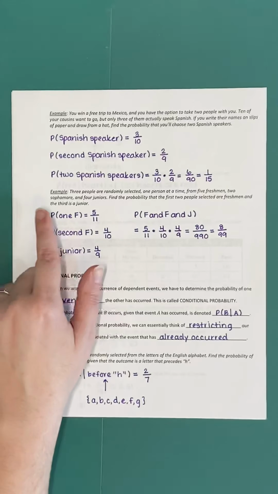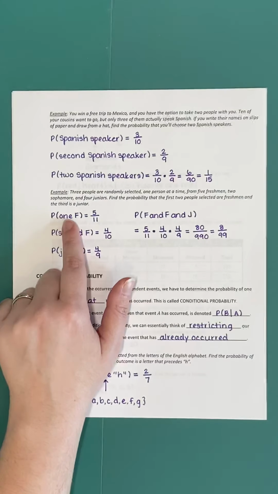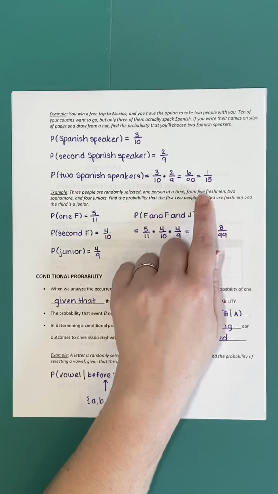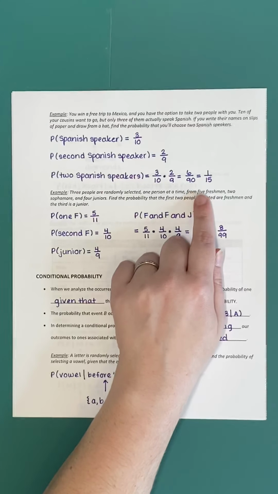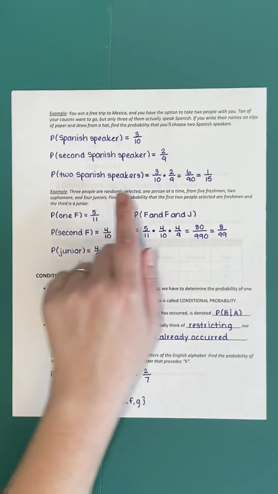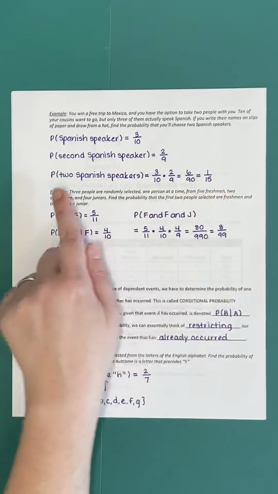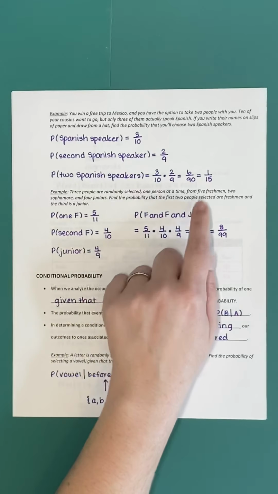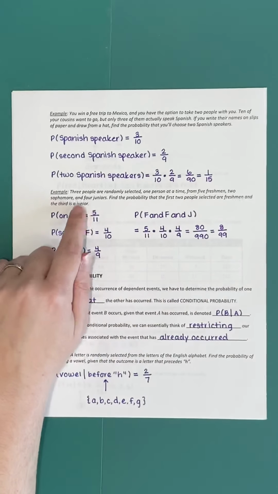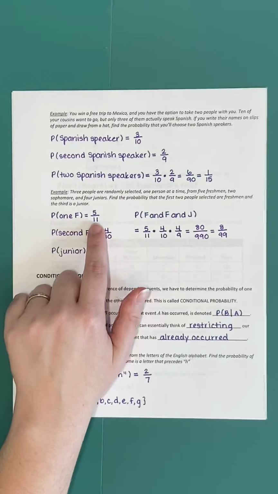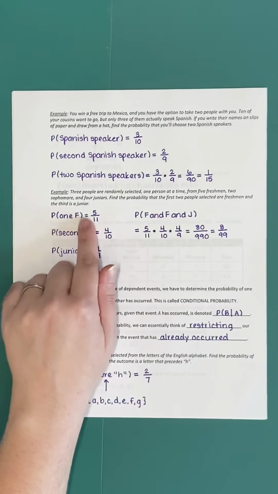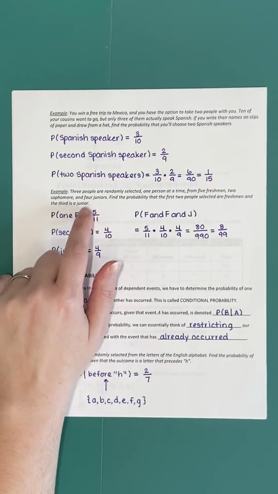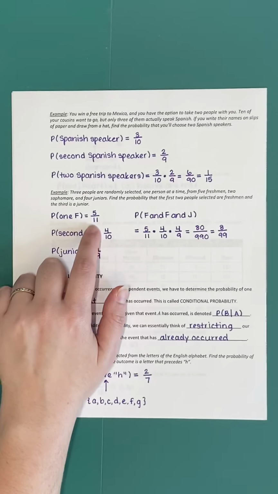Okay. So what's the probability that we choose one freshman to start with? Well, how many do we have to choose from? We have 5 freshmen in the group. How many are there in total? Well, there's 5 freshmen, 2 sophomores, and 4 juniors. So that's going to be a total of 11 people. So 5 freshmen to choose from out of the 11 people in total that we can choose from as a whole. So the probability of our first choice being a freshman is going to be 5 out of 11.